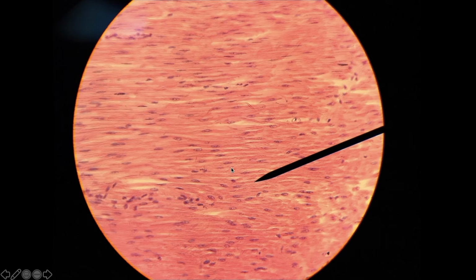Now, you notice that there is a lot of white between. There's a lot of white, at least in this slide, between each of these. And it looks like we got nuclei. This is smooth muscle.